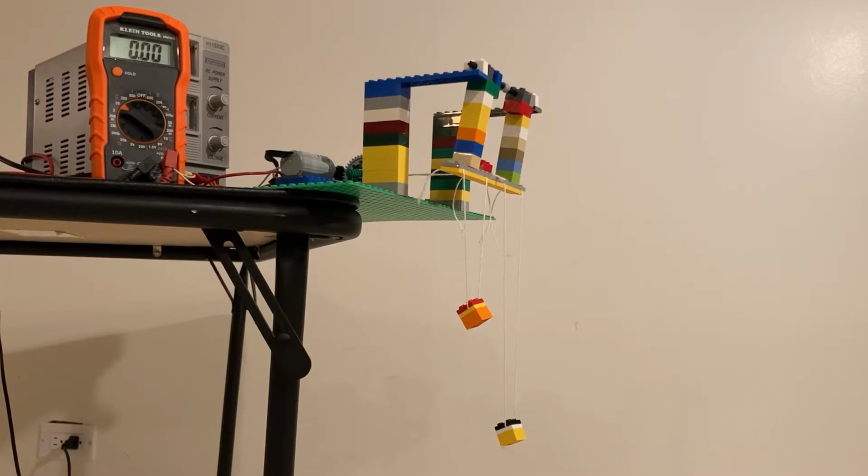Hello, I want to show you this cool device which demonstrates resonance. It has two pendulums, one longer than the other. I measured their natural frequencies to be about 1.1 hertz for the long one and about 1.5 hertz for the short one. Now I will turn on the demonstration.